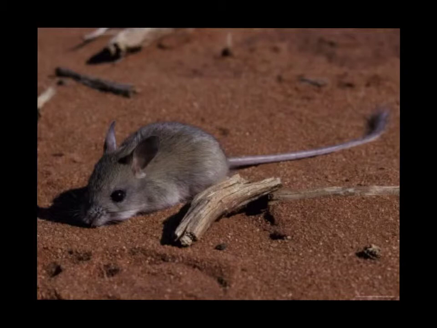In addition, you might notice he's got a little tuft of hair on the end of his tail. At night, or during the day when he's sleeping, he wraps his tail around him and covers his face with the fuzzy bit so that he loses less moisture through respiration.